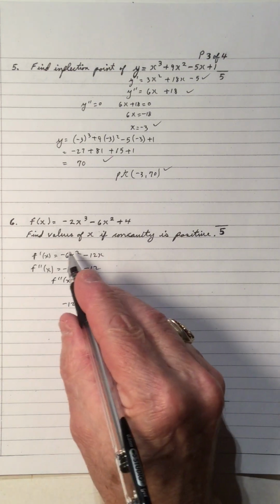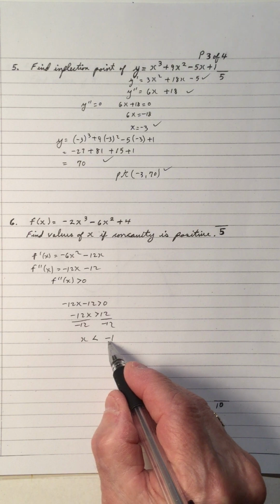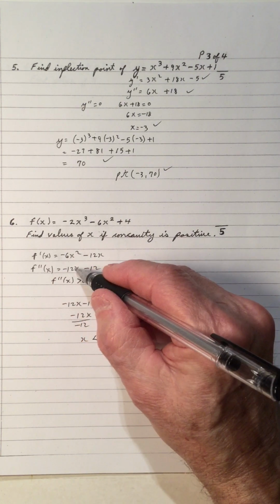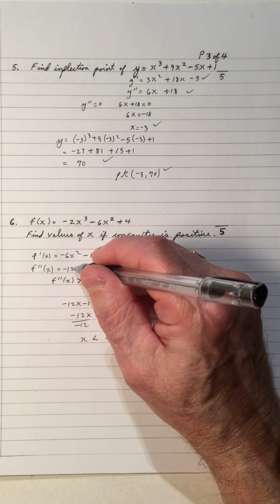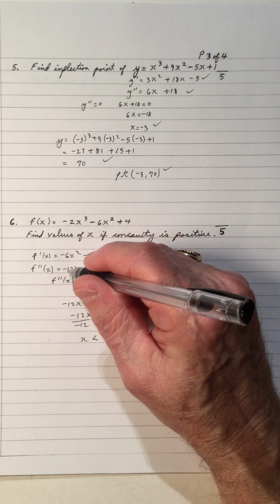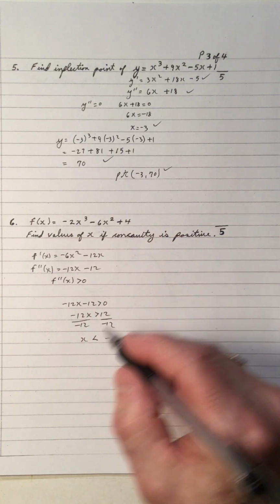And that's the values of x that make it positive. In other words, if we take the values of x that are less than negative 1, and sub those in here, we should have this positive. So less than negative 1 would be a negative 2. So negative 12 times negative 2 is 24. 24 subtract 12 is 12. So that's positive. So that's correct.